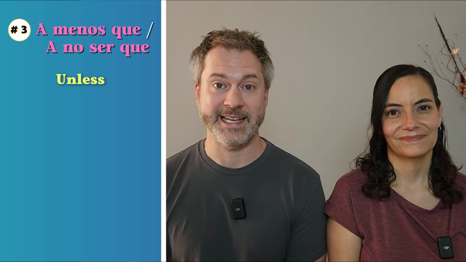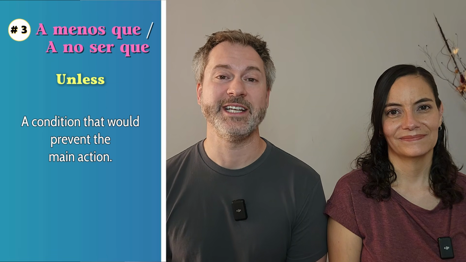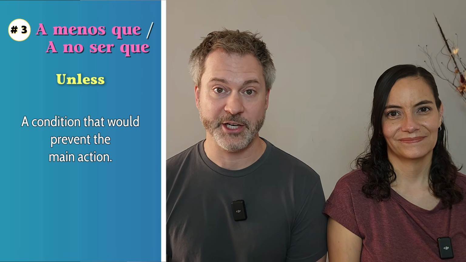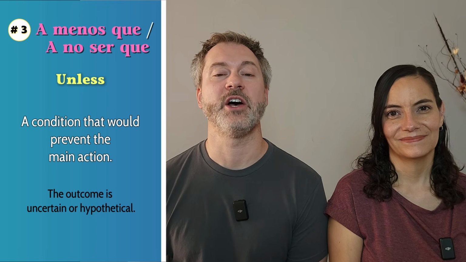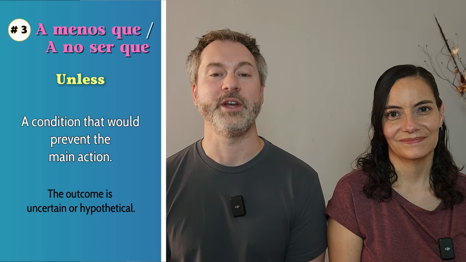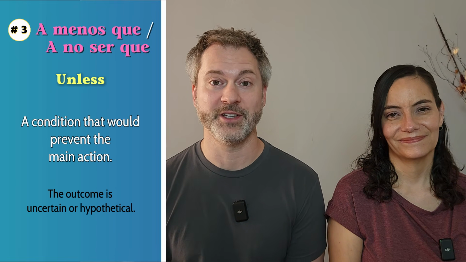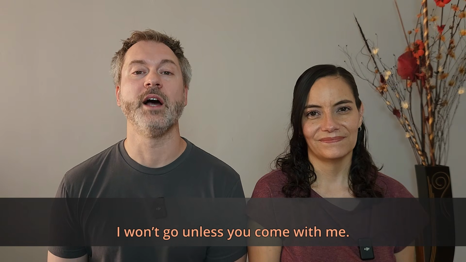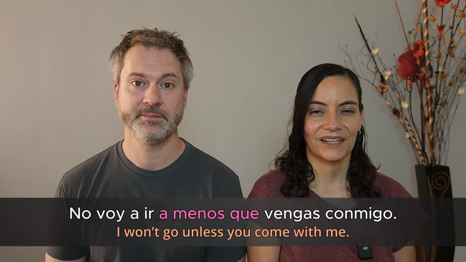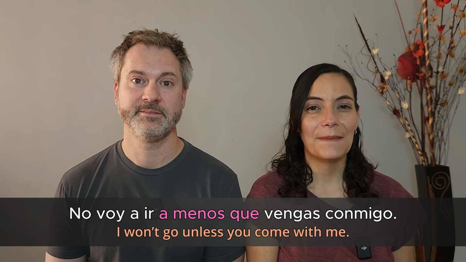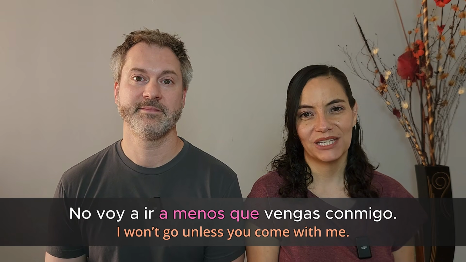Number 3, a menos que and a no ser que mean unless. And these introduce a condition that would prevent the main action. And since the outcome is uncertain or hypothetical, we need to use the subjunctive. So, for example, I won't go unless you come with me. No voy a ir a menos que vengas conmigo.